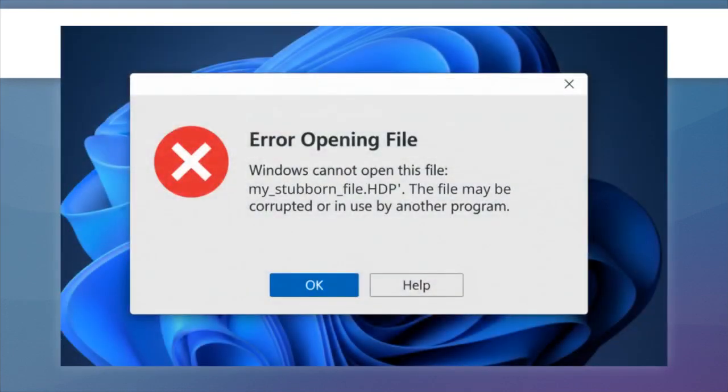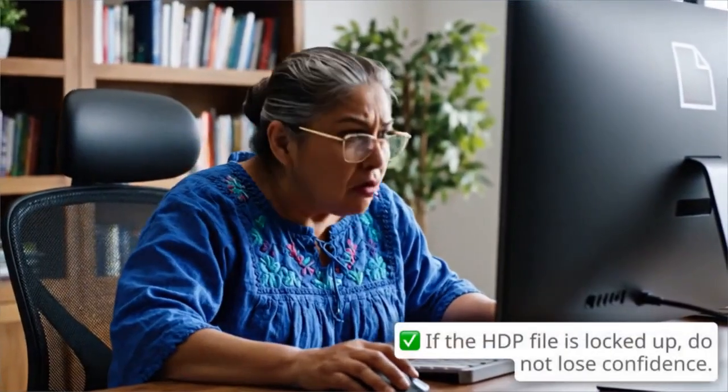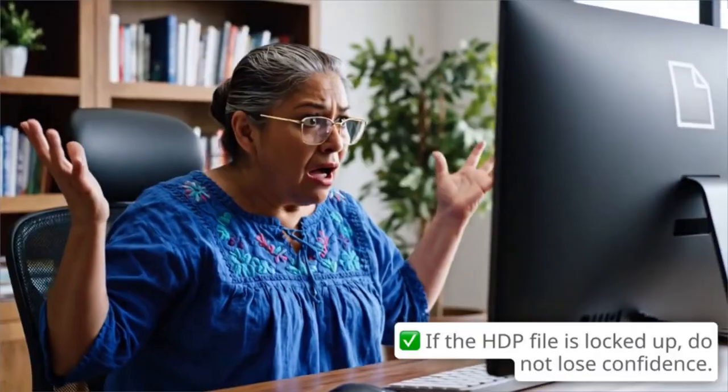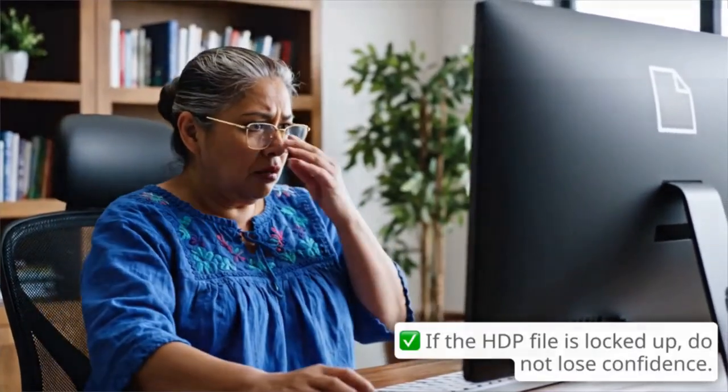If you are still having trouble opening the HDP file, do not worry. When the file won't budge, the error is typically related to 3 simple things. Use the following checklist to quickly identify the issue that persists.